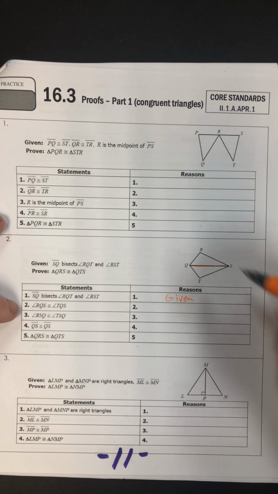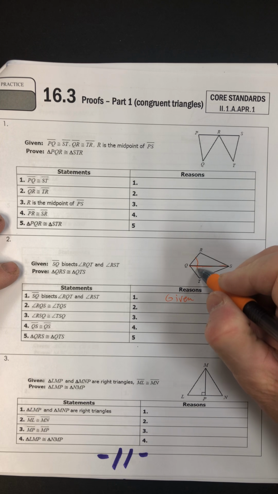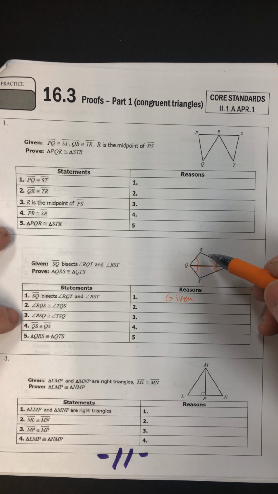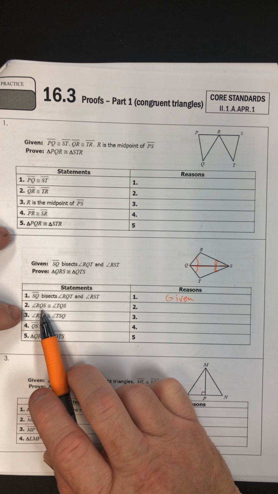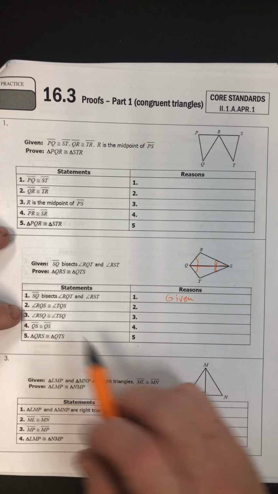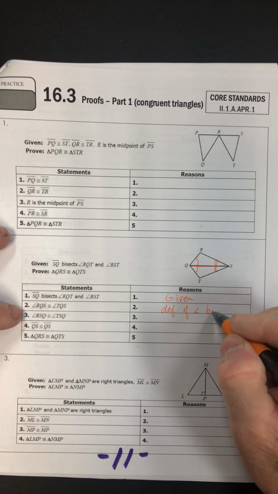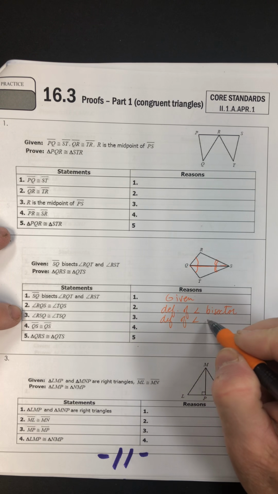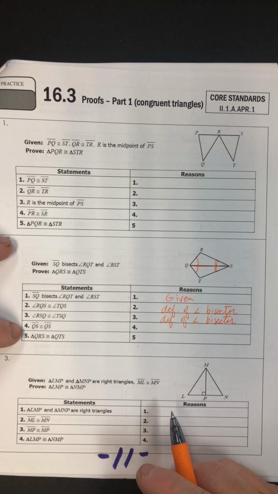Okay, so let's go and mark the figure. SQ bisects RQT. So that means this one and this one are the same, and those 2 are the same because it also bisects RST. So it's probably written over here in the statement, as you would write down if you didn't have the statement. RQS, TQS. Those are both the definition of angle bisector, or if you just wrote bisector, that's fine. Okay, so I've got the bisector.